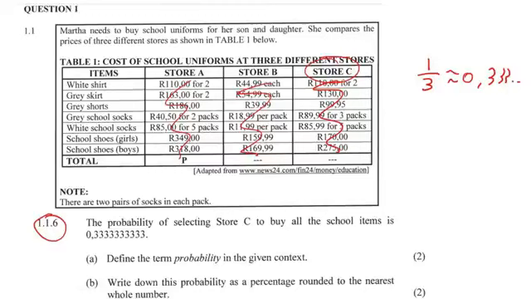So the first question says, define the term probability in the given context. So what does probability mean? It is the chance. You could also change that word to, whoopsie, I don't even know how to spell likelihood. Likelihood. Like that?